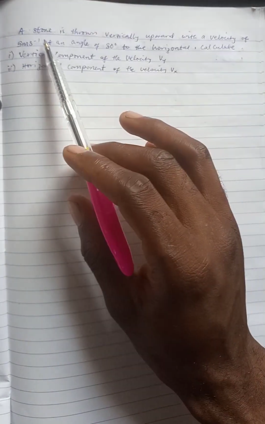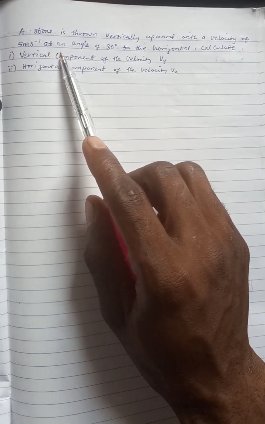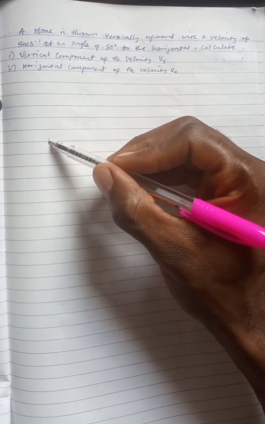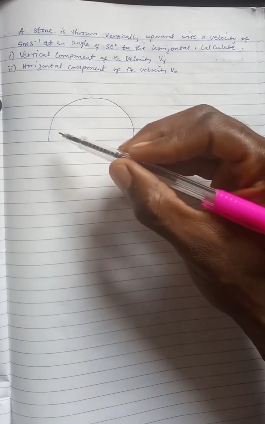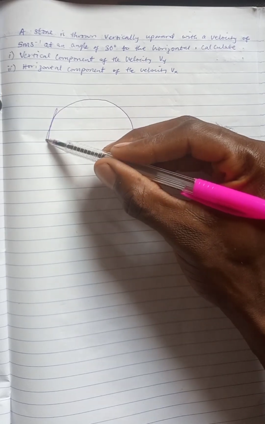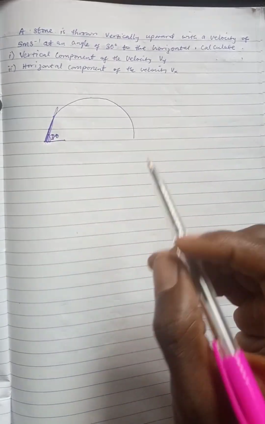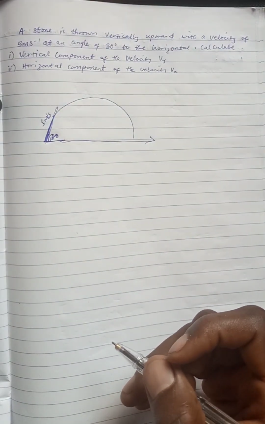Now they said a stone is thrown vertically upward with a velocity of this at an angle of this. So the stone is thrown vertically upward, so it may move up, then at a point it starts producing a curve, and the angle of inclination, let me take it there, is 30 degrees. So this angle is 30 degrees, and the velocity at which the stone is thrown up is 5 meters per second. So what is the horizontal component of the velocity and what is the vertical component?